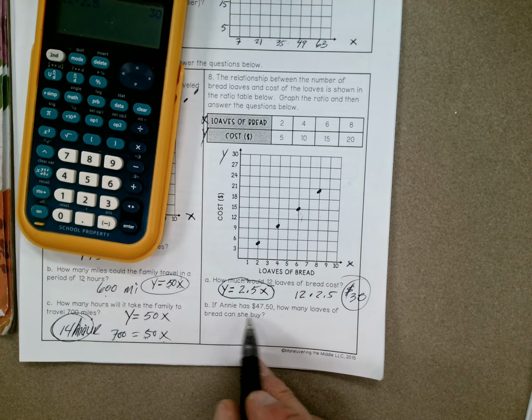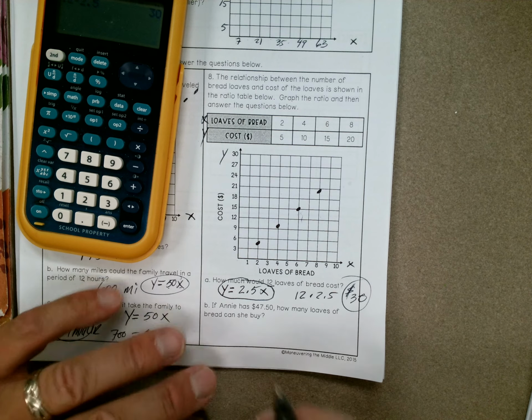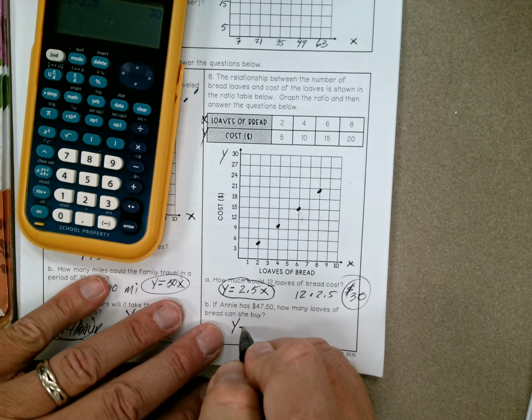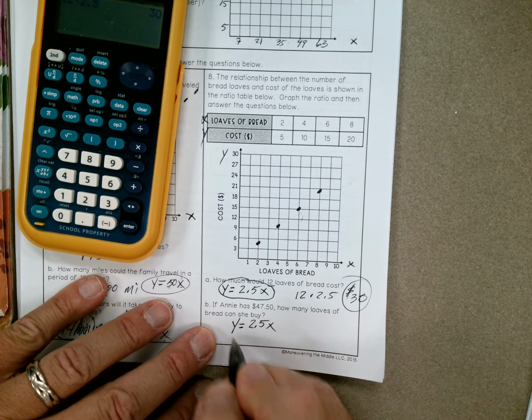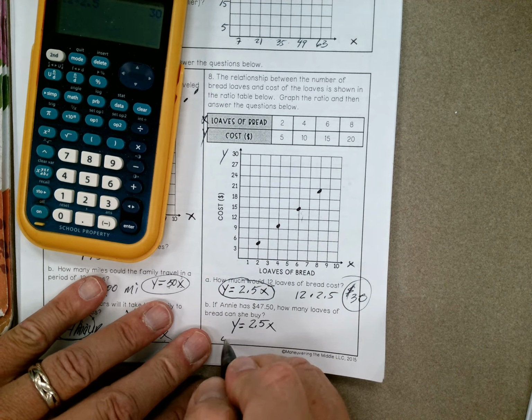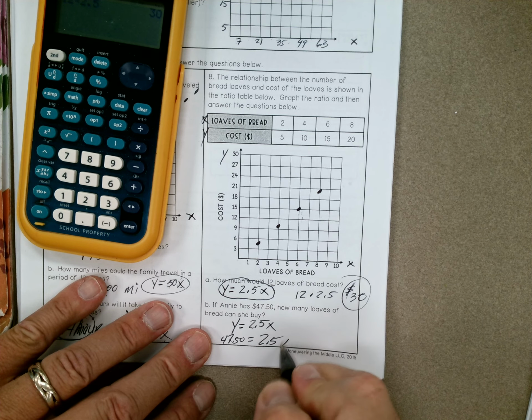If Annie has $47.50, then how many loaves can she have? All right, well, let's go back to our formula, our equation. Y equals 2.5x. I have the money. That's the Y value. So if we put $47.50 equals 2.5x.